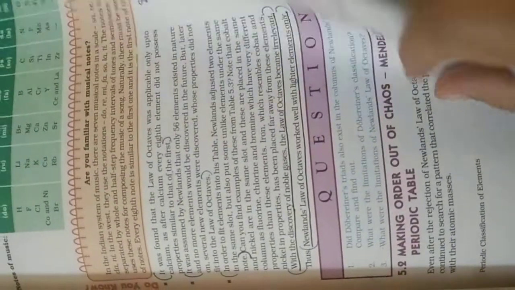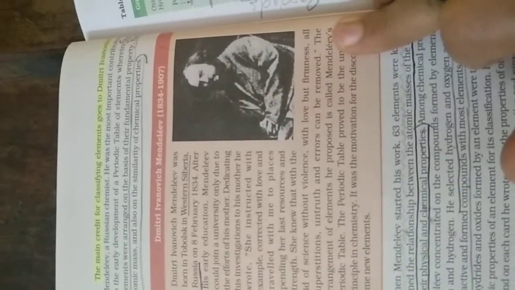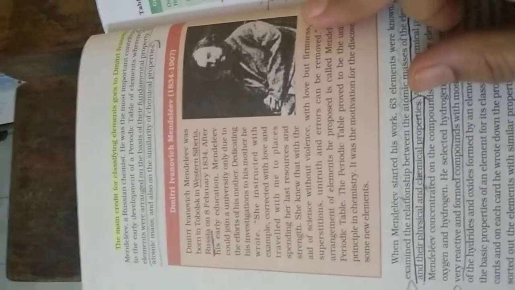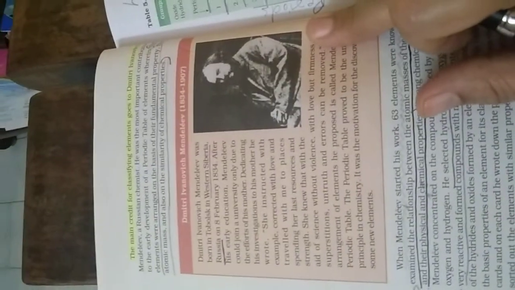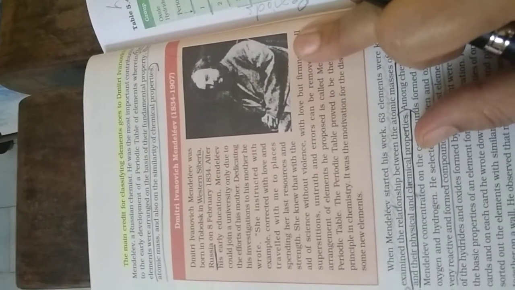Next, let us see Mendeleev's periodic table. After the rejection of Newlands' law of octaves, many scientists continued their search, and then came Mendeleev's periodic table. So what is Mendeleev's periodic table? The main credit for classifying elements goes to Mendeleev. He was a Russian chemist, and his was the most important contribution to the periodic classification of elements. So let us see the statements of Mendeleev.